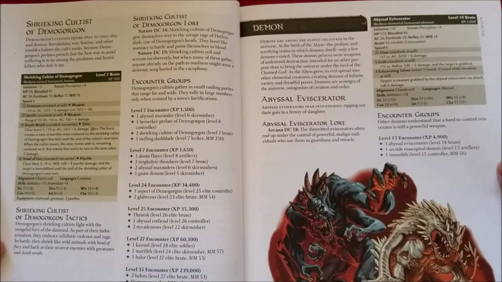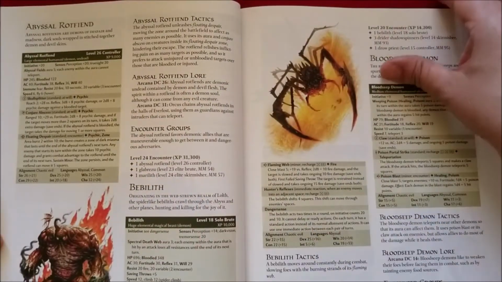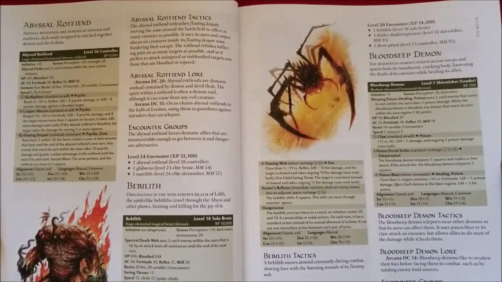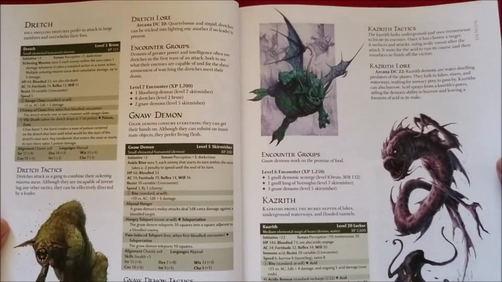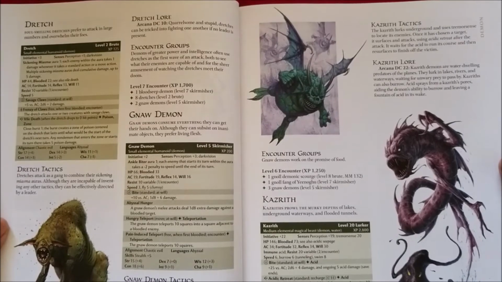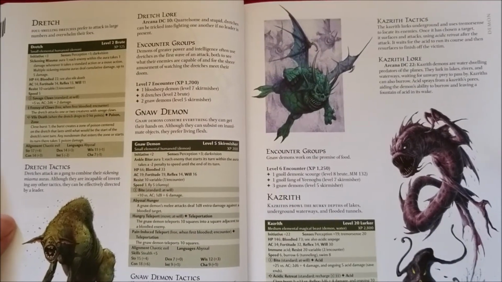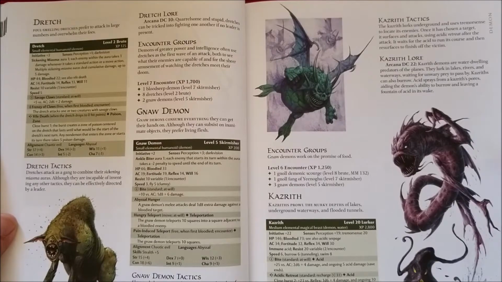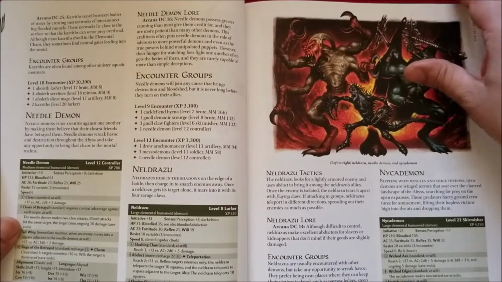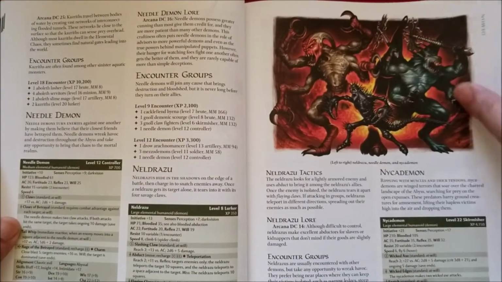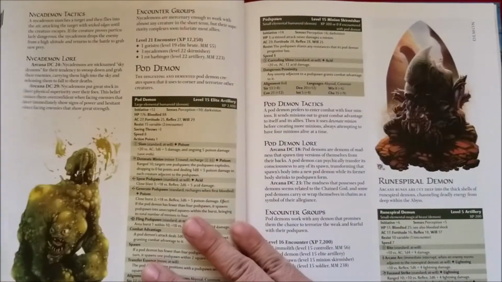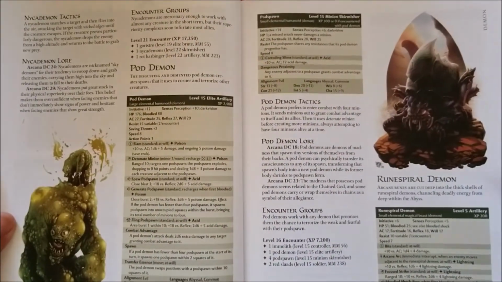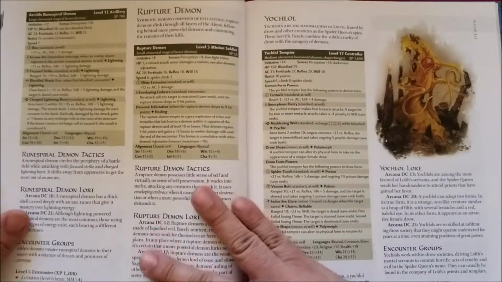How do you feel about the treatment of demons in this book? I know in most books for me, the coverage of demons has been pretty good. What do you feel about this book? I like seeing creatures such as the Dretch and the Gnaw Demon and the Khazrith. The Neldrazu are always great. But how about yourself? How do you feel about the utilization? How about devils as well? I know we'll be approaching them very soon.